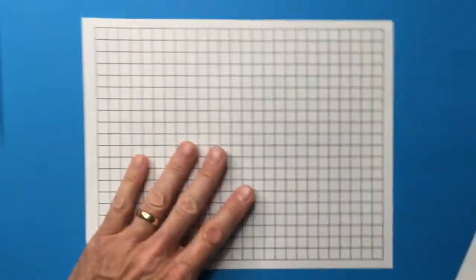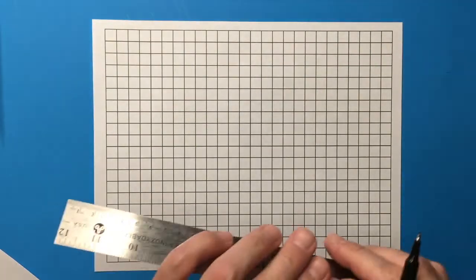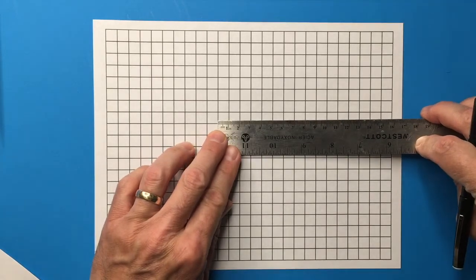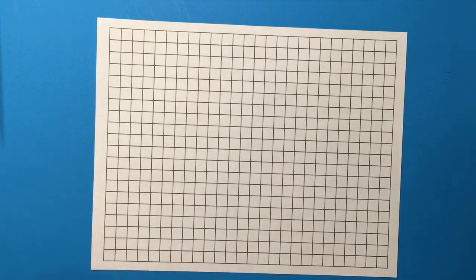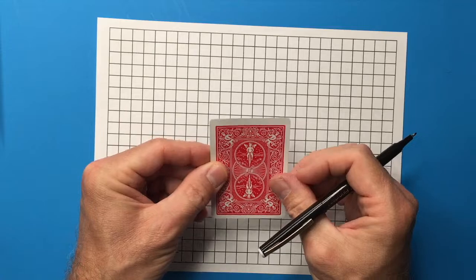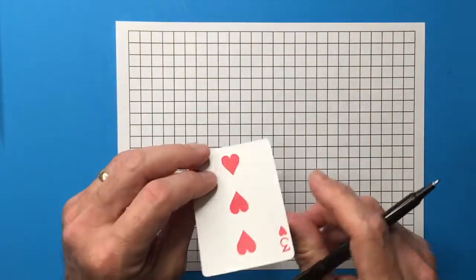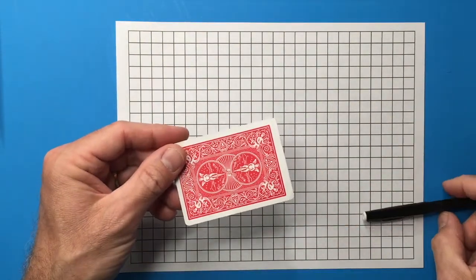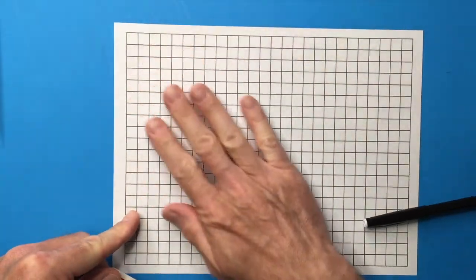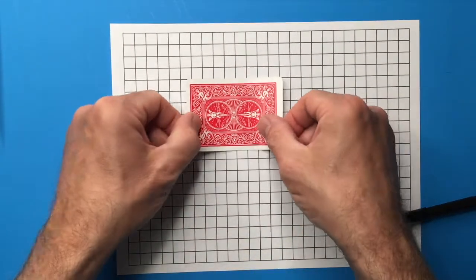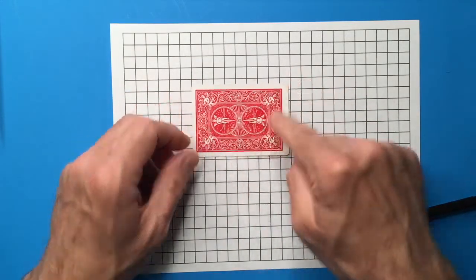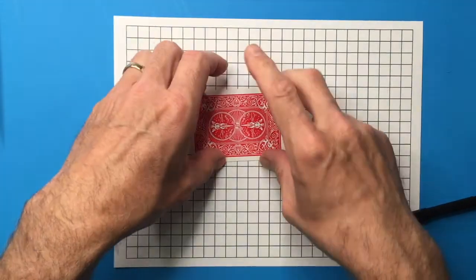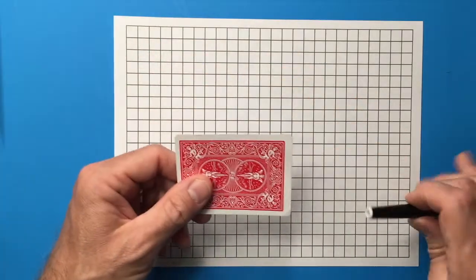So here's a grid of centimeter paper. Each of these squares is exactly 1 centimeter. Let's take one of these playing cards that we had before. If we wanted to find the area of the card, area means how much space on this paper does this card take up when we lay it down flat? How much space? And if you're saying how much, you're asking how many. How many of these squares get covered up?